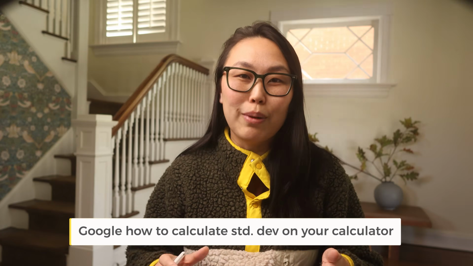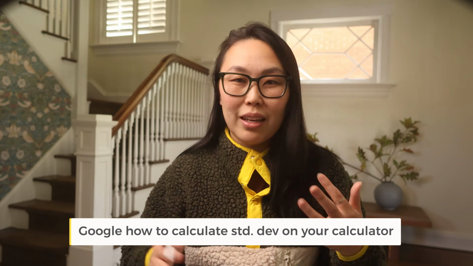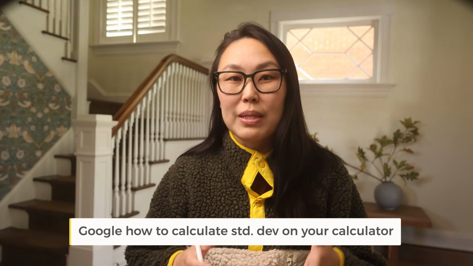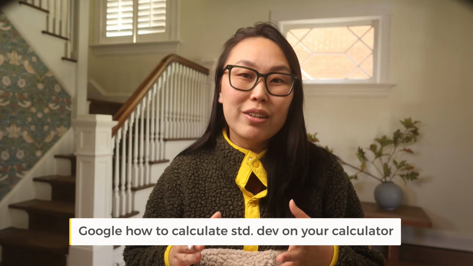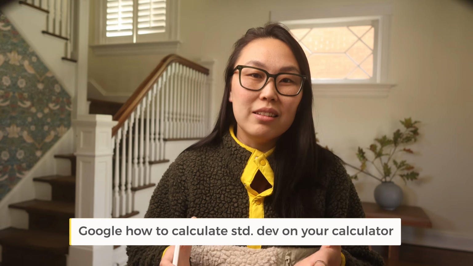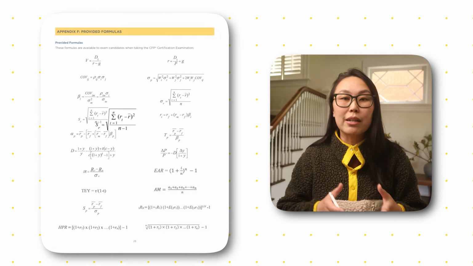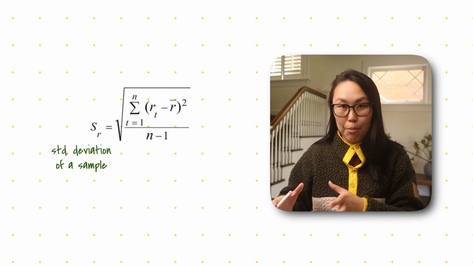The good news is your calculator has a way easier way for you to do this without having to hand calculate all that stuff. You can Google how that works for your specific calculator. But chances are you're not really going to have to calculate that on the exam. That's likely the same case for our next equation, which is the standard deviation of a sample.